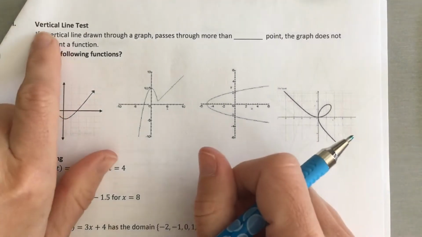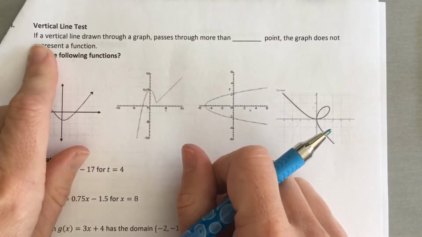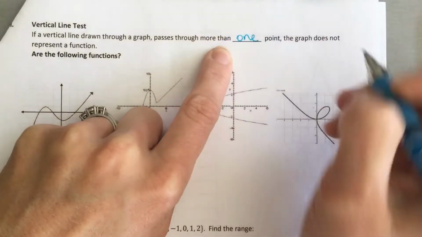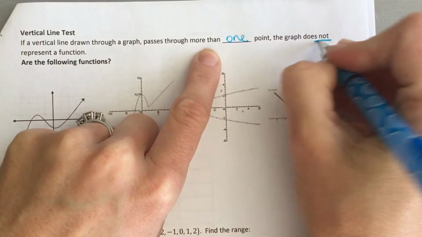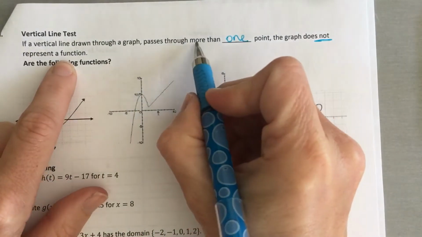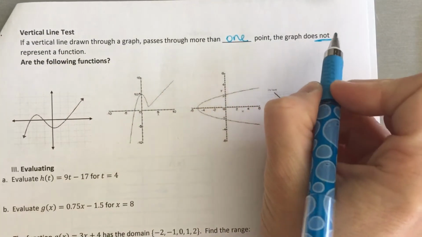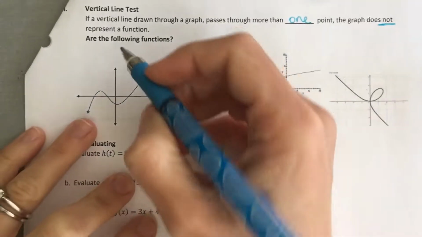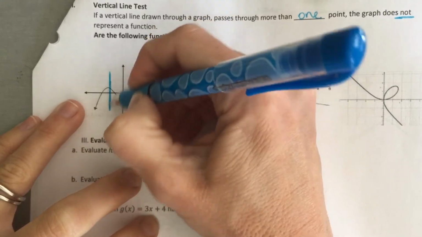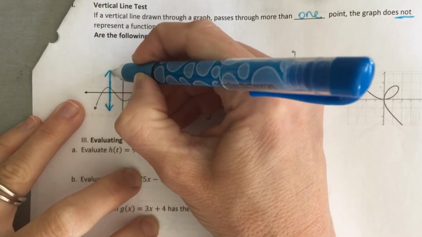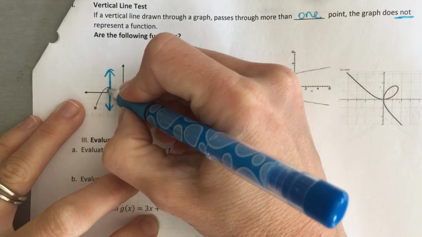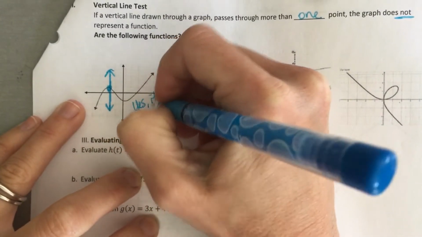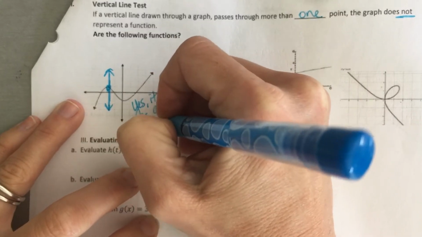All right, we have a vertical line test. If a vertical line drawn through a graph passes through more than one point, the graph does not represent a function. So more than one, it's not going to work. Kind of like in that table example we started out with. So on the first one, if you draw a vertical line, remember vertical goes straight up and down, how many points does it pass through? Just one. So this one is yes, it is a function.